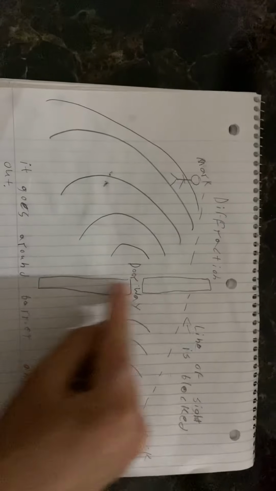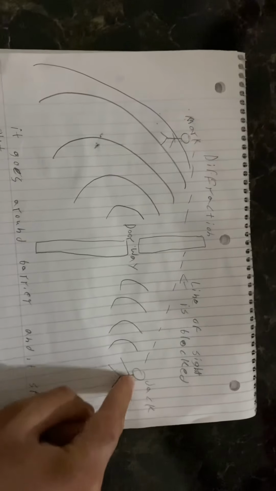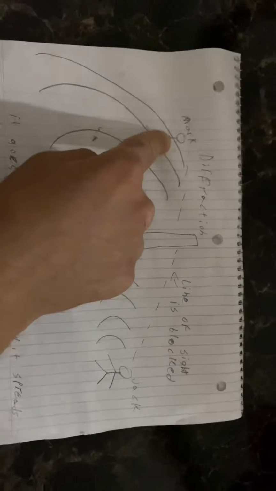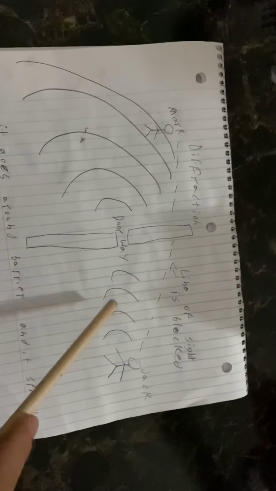It blocks the sight. So this is Jack and this is Mark. Mark is on one side and Jack is on the other side. Jack is yelling at Mark. He can't hear him because over here it's blocked by the wall. This is the doorway. So this is the sound. I use this as the sound of Jack.